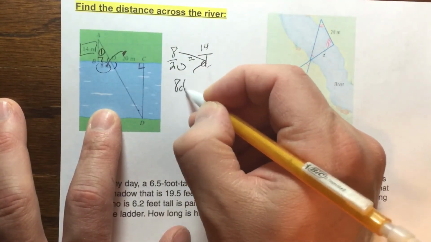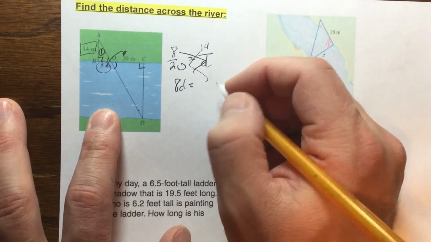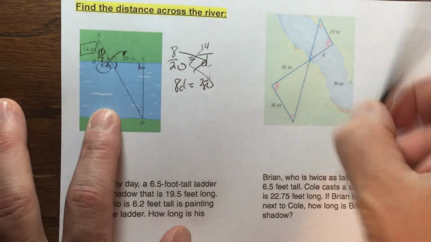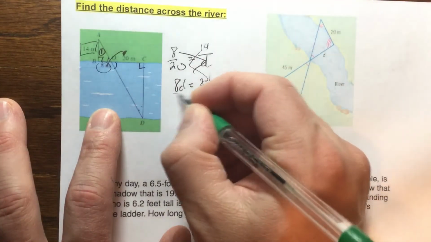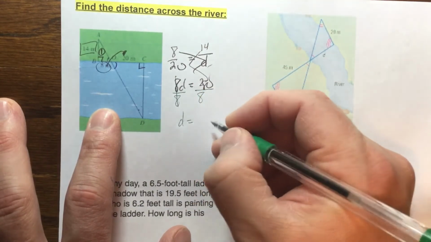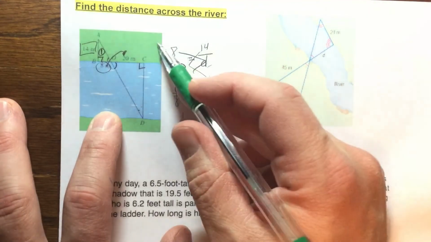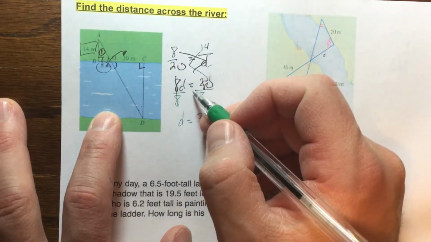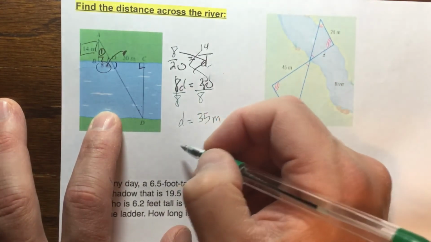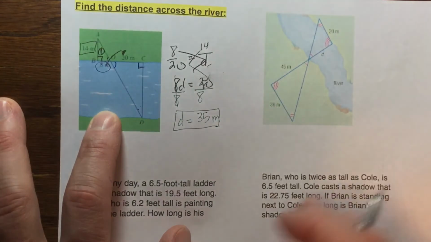Speaking of flip-flop, here we go. Let's do our cross product and get those guys. Gives us 280. And then divide by 8, divide by 8, again, so that we're left with D equals 35. Please note, word problem, find the distance, find the unknown length, find the missing measure. So it's 35 meters across that river, across the water.